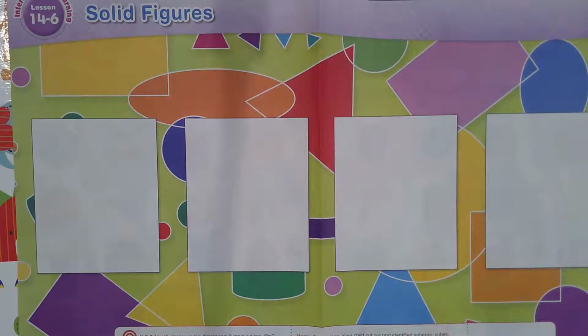Solid figures. You already learned about circles, squares, rectangles, triangles, and hexagons. Today you are going to learn about solid figures: cones, cylinders, spheres, and cubes. These are solid figures.